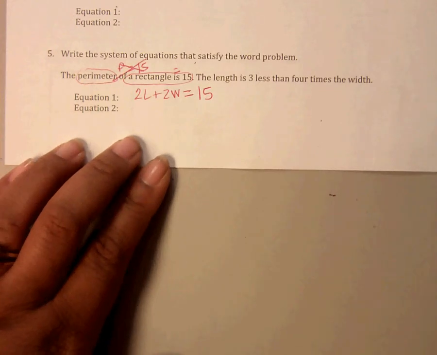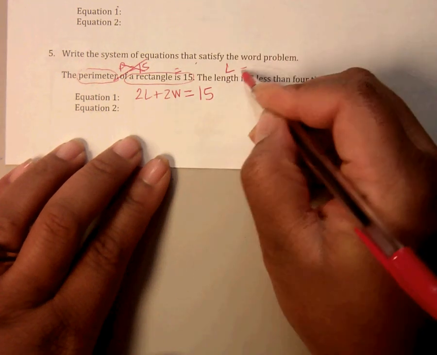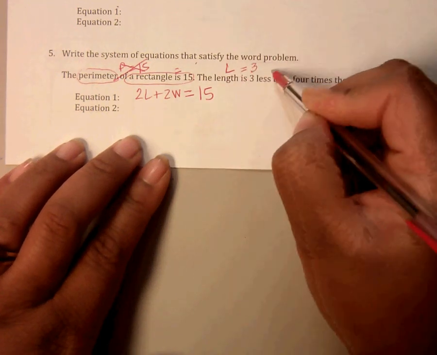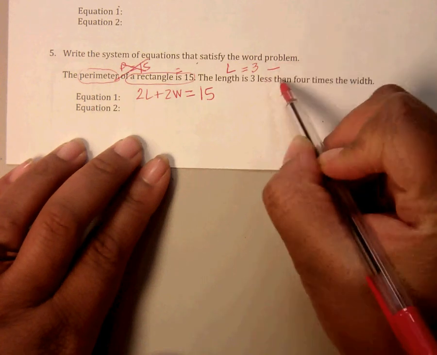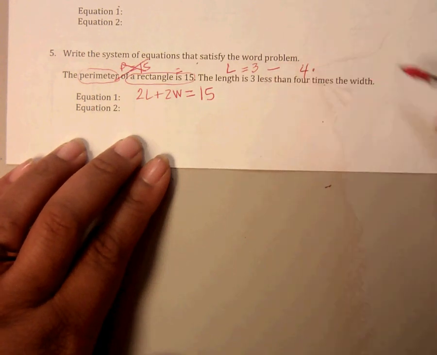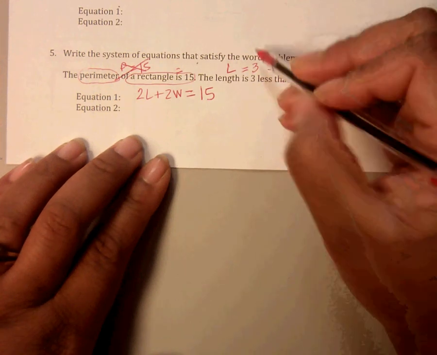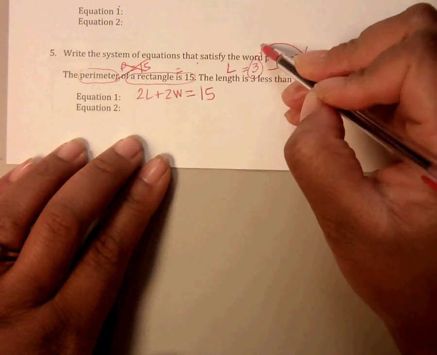Finally, equation 2, you just follow the words. The length, so L is, put it in equal, 3, then minus for less than, 4 times, multiplication sign, the width. I've already taught you that 4W and 3 need to switch places.